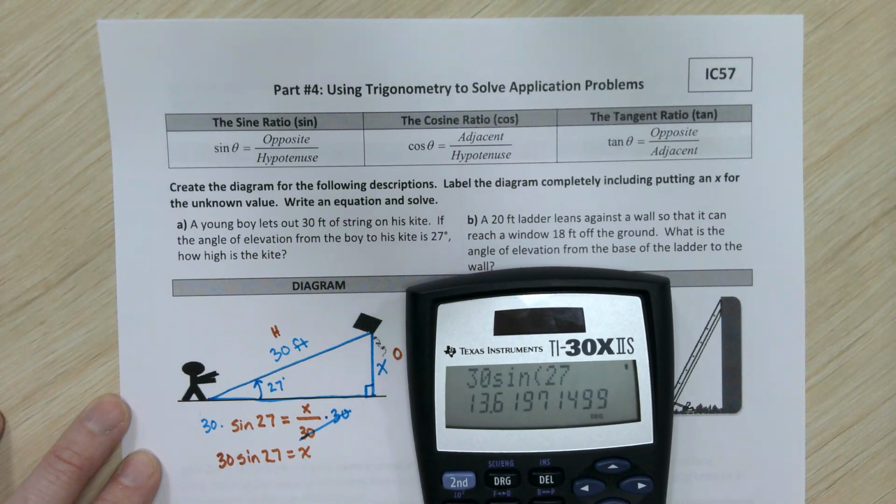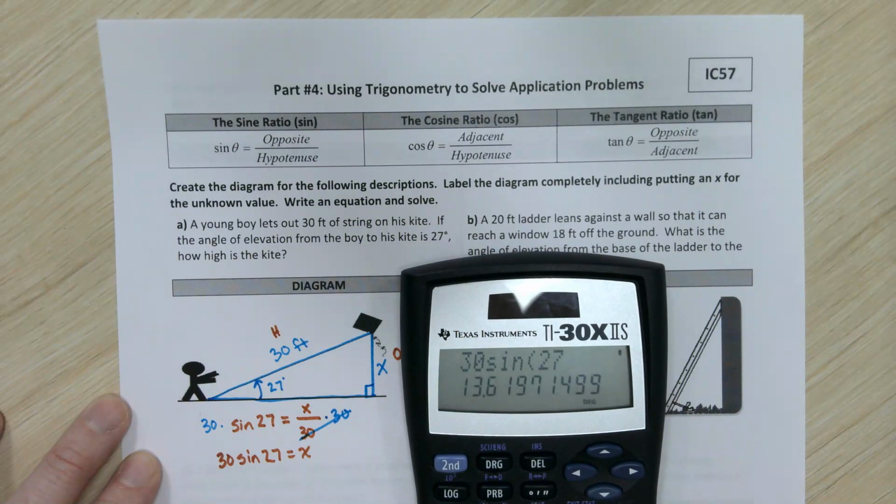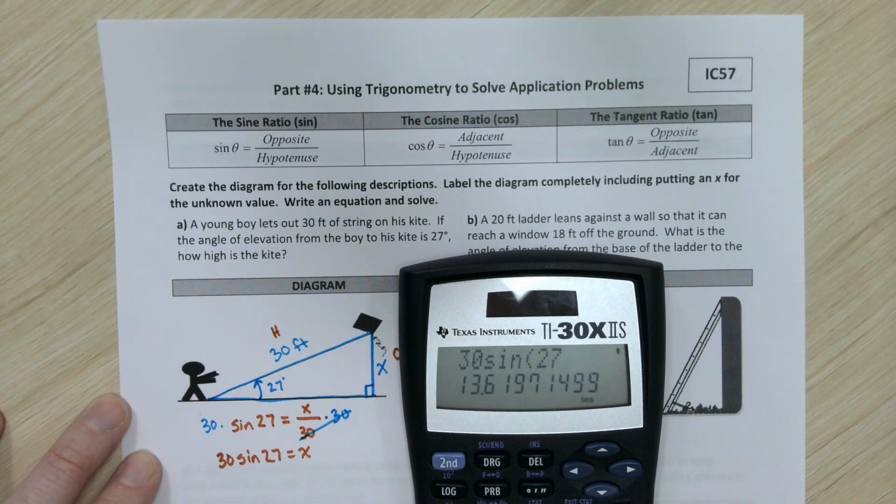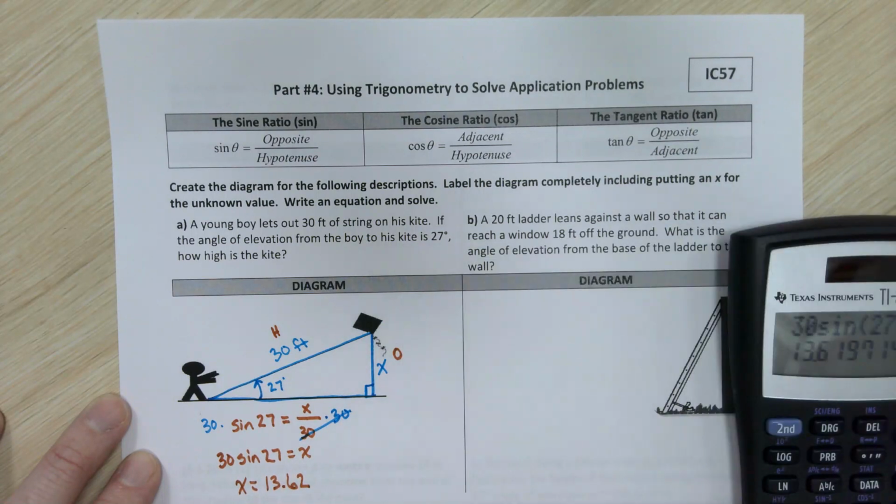I don't see it in the directions for this page, but it should say to round to 2 decimal places like we're used to. So we're going to look at that third decimal place. Since it's a 9, it tells us to round that up. So x would be equal to 13.62. Let's be a little bit more careful with that. I'm rounding. So x is approximately equal to 13.62, and the units for this problem are feet. So that kite is approximately 13.62 feet up in the air.